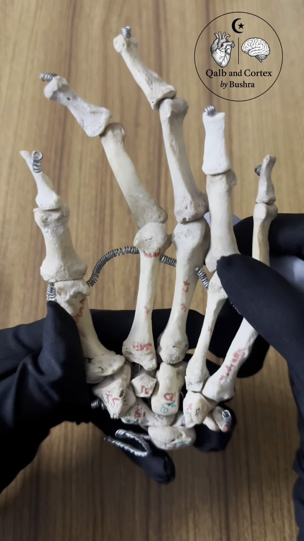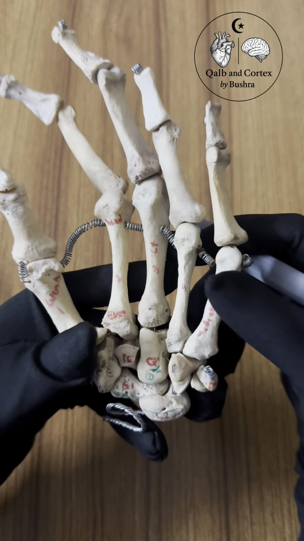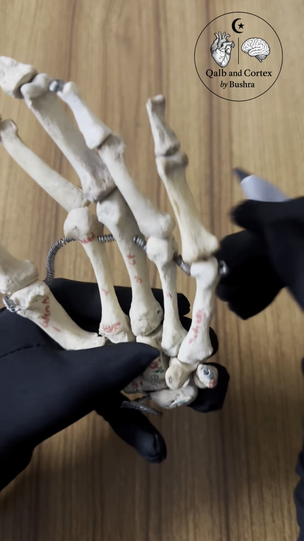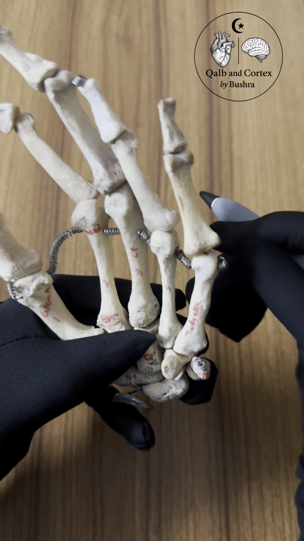There is another question: what is the longest sesamoid bone of our body? The answer is the patella. The patella develops from the tendon of the muscle quadriceps femoris.